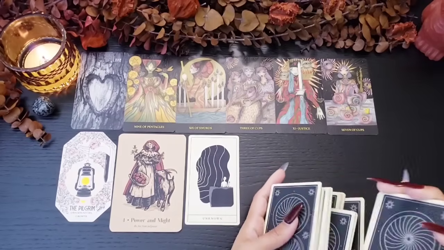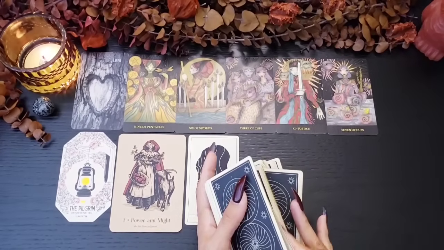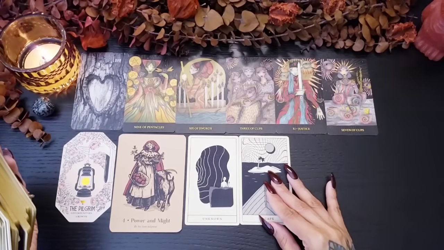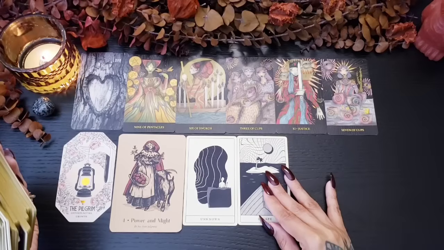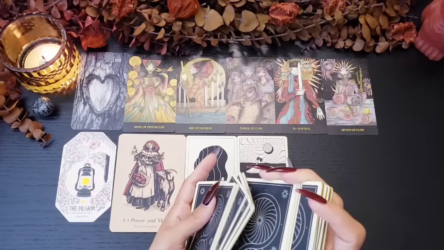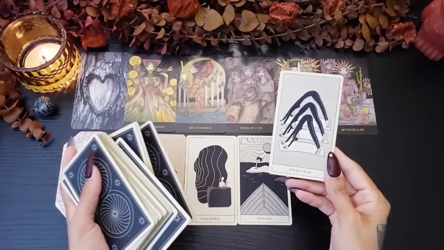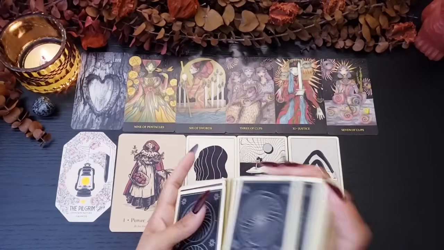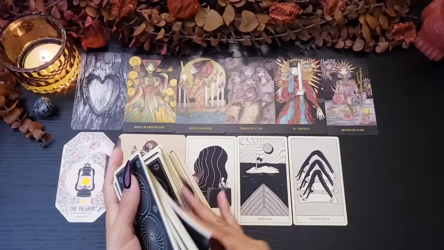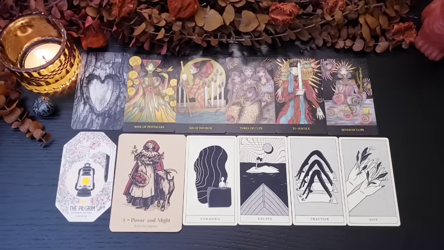Looks like this figure is going into this darkness, into this void. Escape. Practice. And we have give.